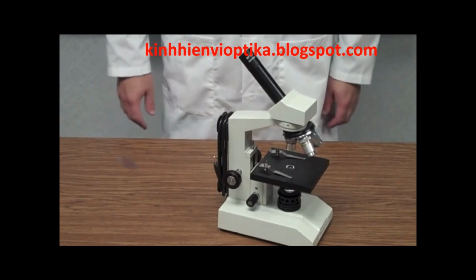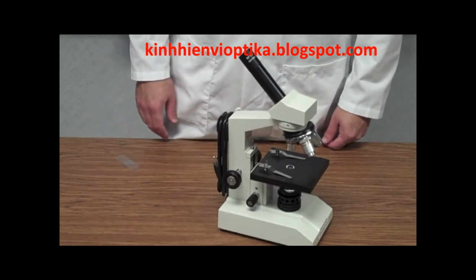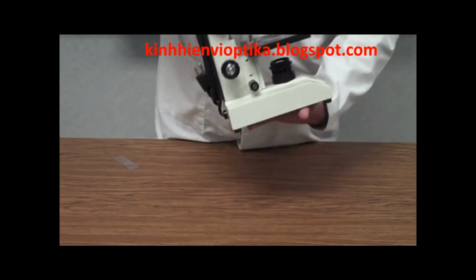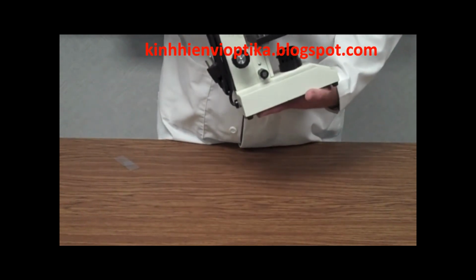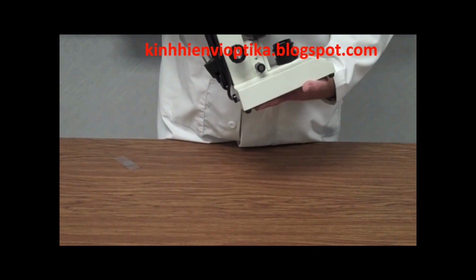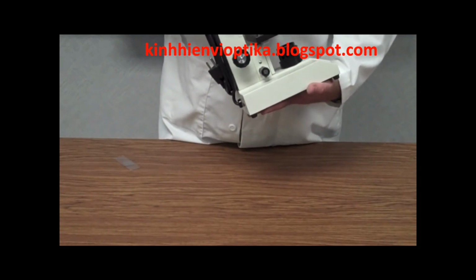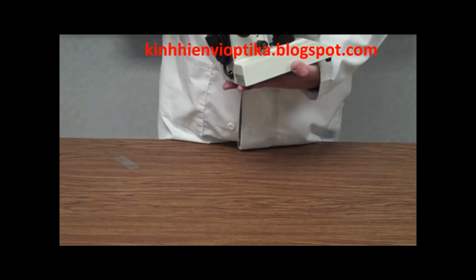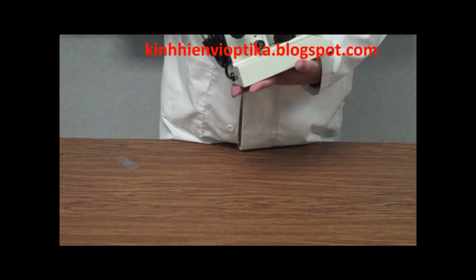the microscopes for me. Anytime I'm carrying a microscope from one location to another, I put one hand on the arm and one hand underneath the base. These microscopes are fairly expensive. They're over $100 a piece, if not more, so we want to be careful and not drop them and break them. And we want to take care of what we have. So one hand on the arm, one hand underneath the base.